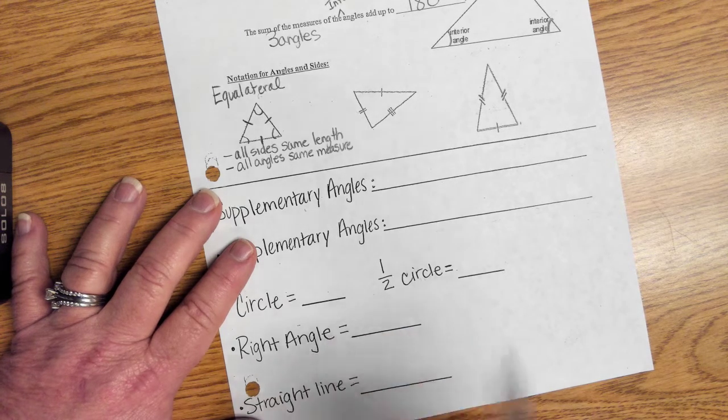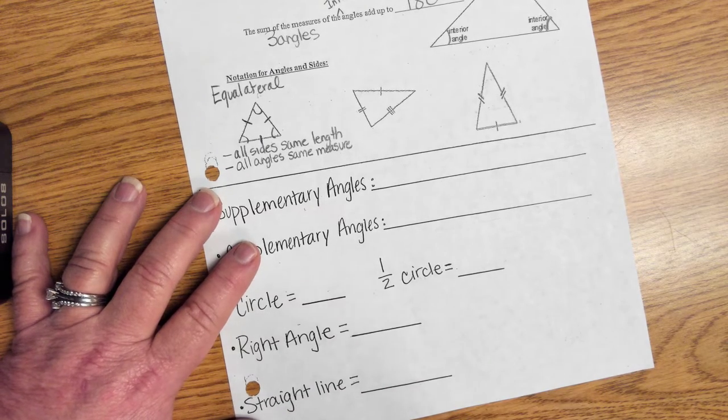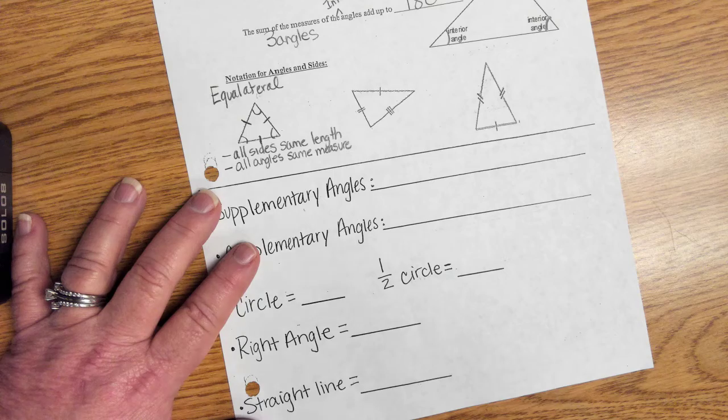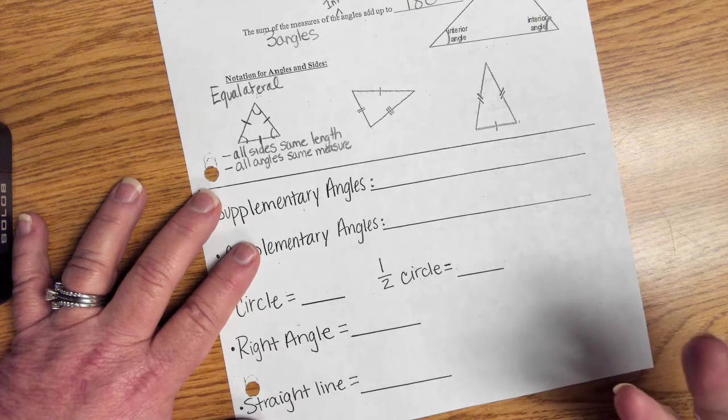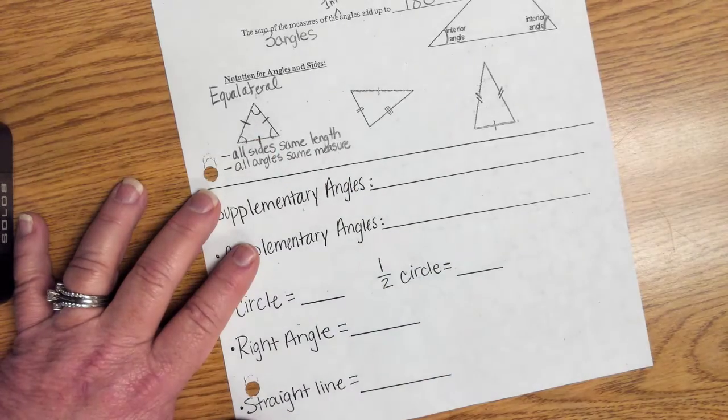Okay. So if I had an equilateral triangle and I wanted to find out what the angle measures were, what did we say the total of the 3 angles equaled?